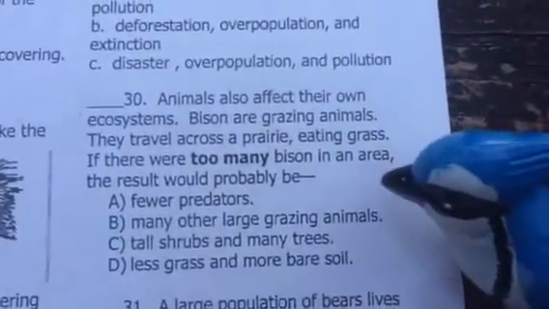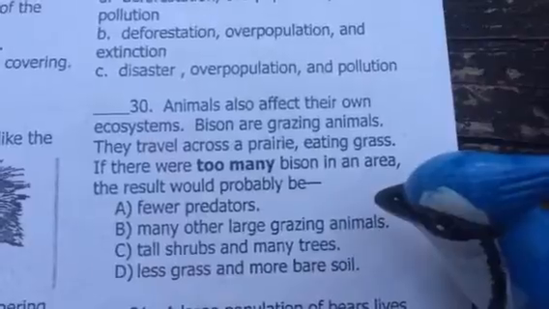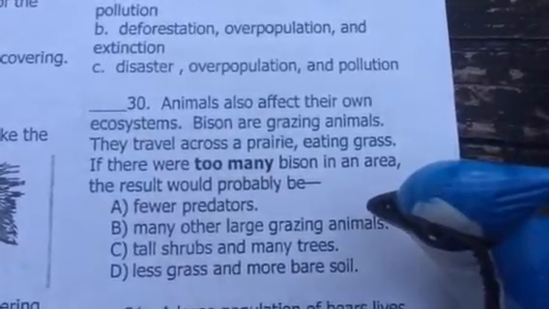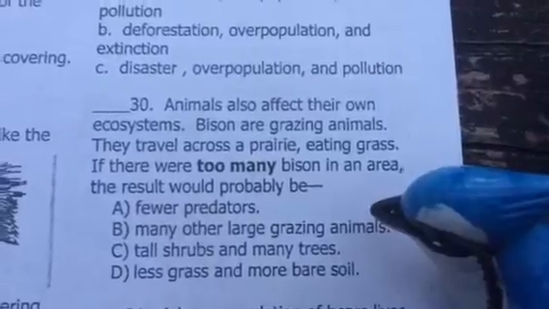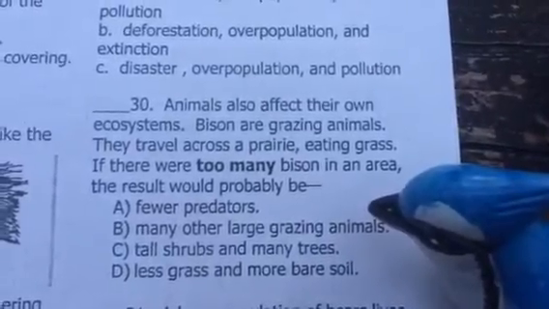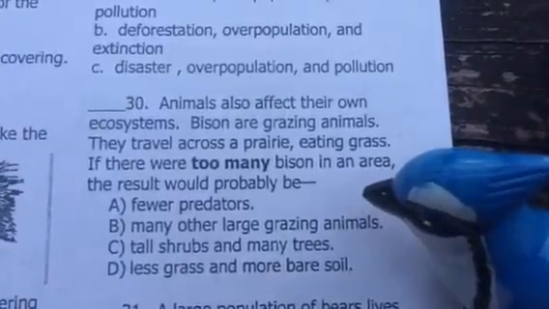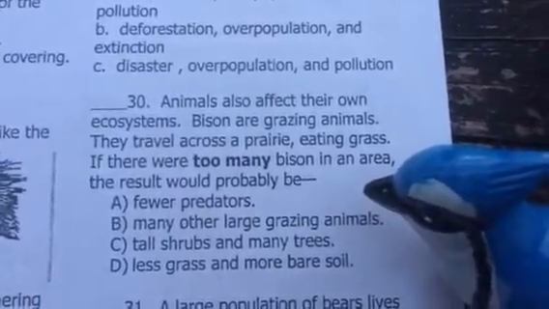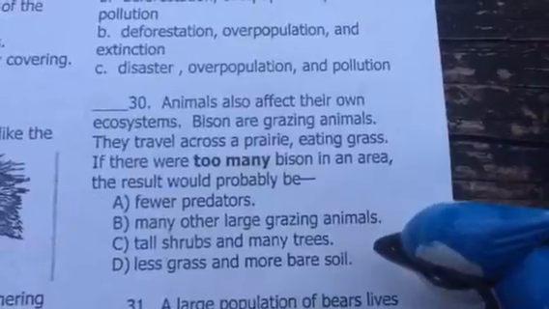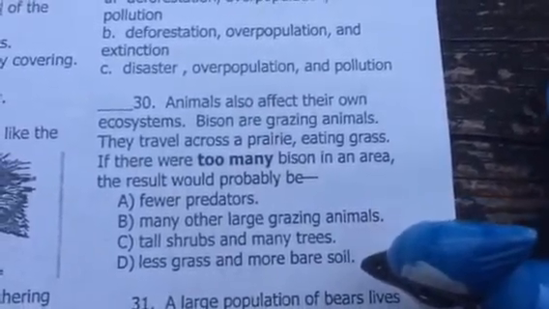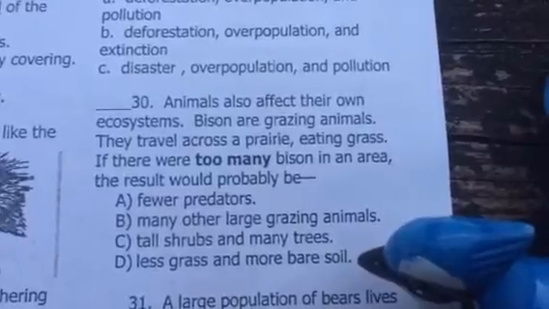29. Some examples of how people change ecosystems are A. Deforestation, overpopulation, and pollution. B. Deforestation, overpopulation, and extinction. C. Disaster, overpopulation, and pollution. 30. Animals also affect their own ecosystems. Bison are grazing animals. They travel across a prairie eating grass. If there were too many bison in an area, the result would probably be A. Fewer predators, B. Many other large grazing animals, C. Tall shrubs and many trees, D. Less grass and more bare soil.